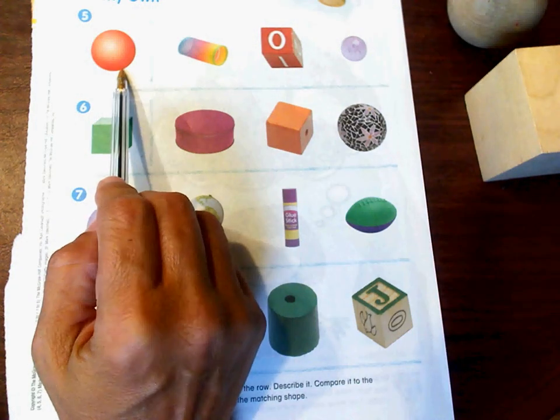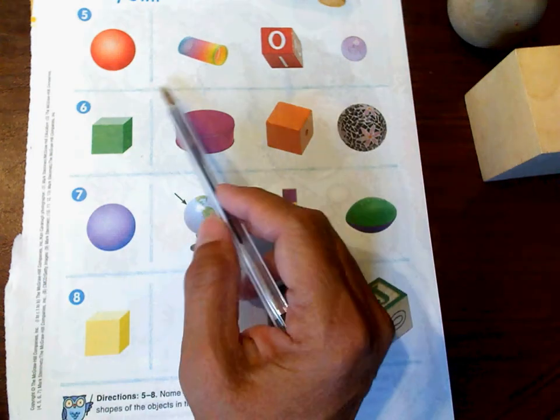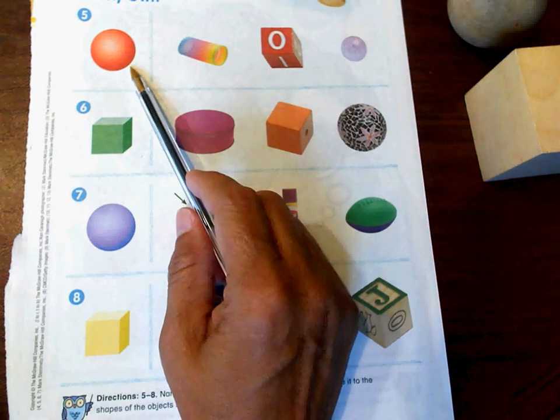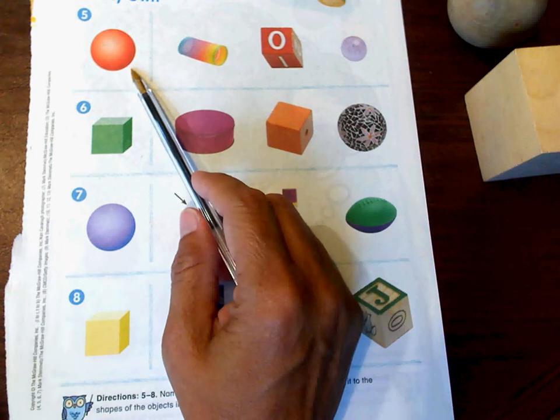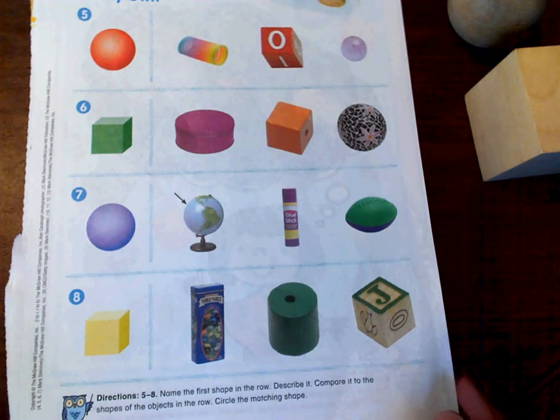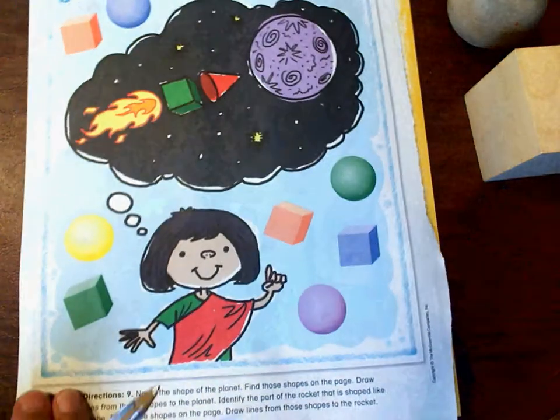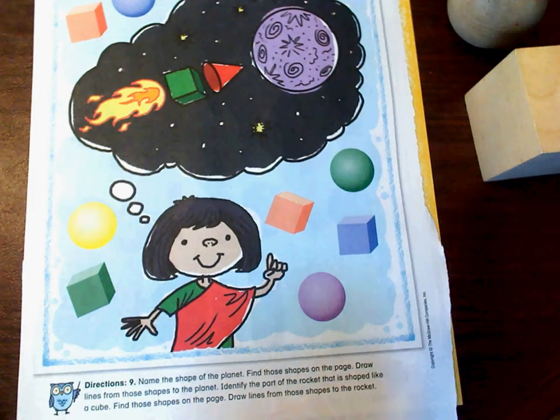You're going to name it. Then you're going to find the shapes in each row that are the exact same shape as the first one. You will circle that shape and then put an X on the ones that don't. Go ahead and pause the video, and when you join me again, we're going to be on the back of that page. We're going to be on page 696.